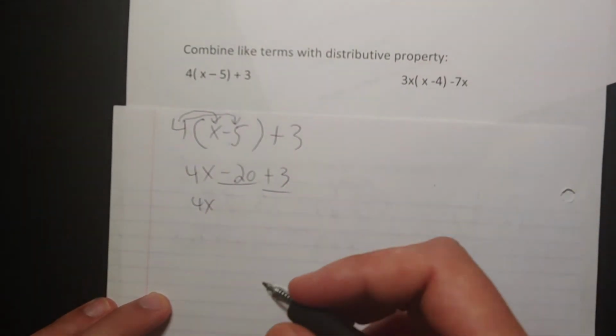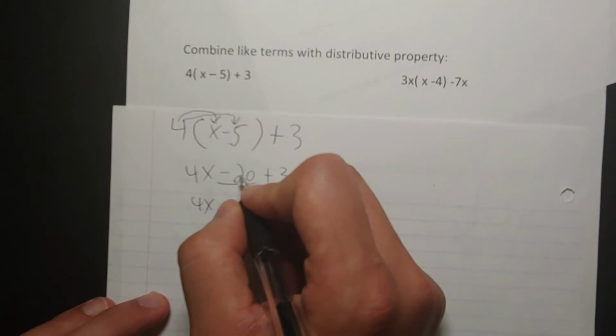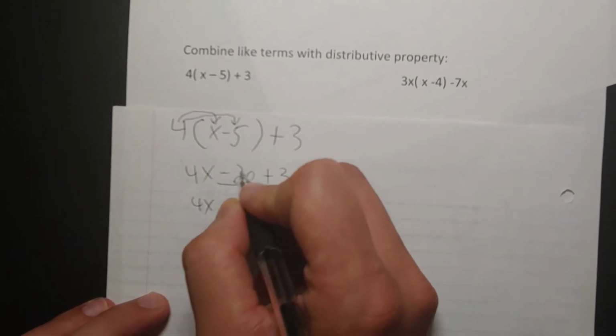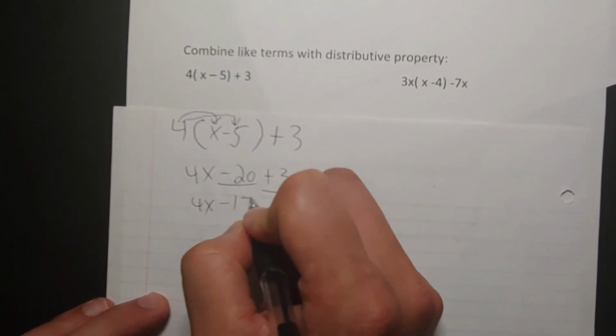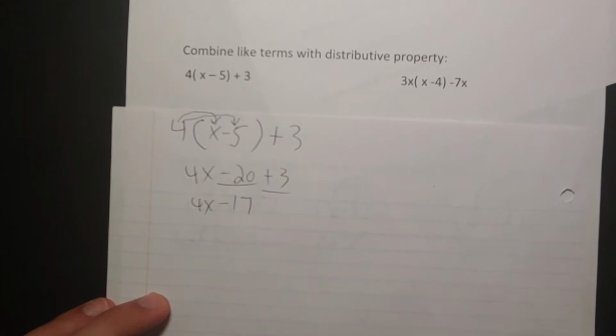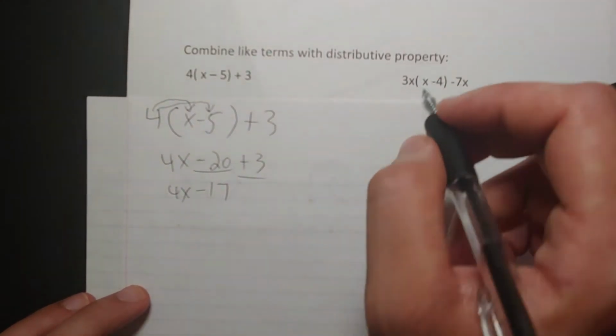Again, if you have to check it with the calculator, that's fine. This is the same thing as 20 minus 3, which is 17. 20 is a bigger absolute value, so it's going to be minus 17. So we have 4x minus 17.